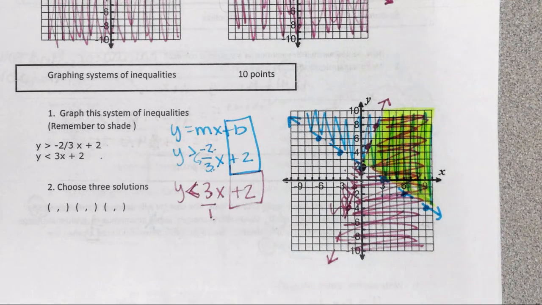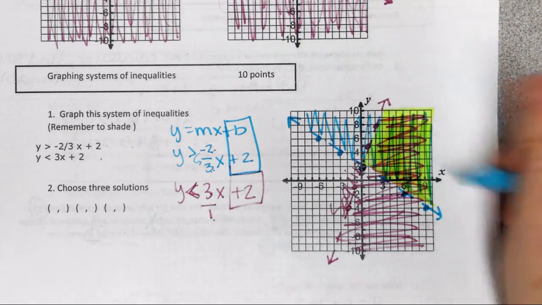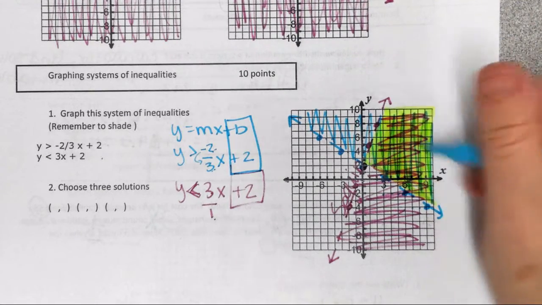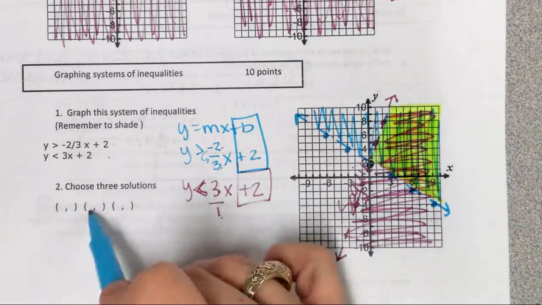So here it just says choose 3 solutions. Just go in there and choose any 3 solutions that you want from this highlighted area, this double shaded area. Remember, it's shaded in both directions. It's shaded here and it's shaded here. That's where your solutions are. So you pick any 3 solutions from there.